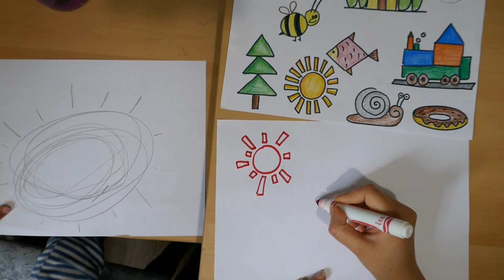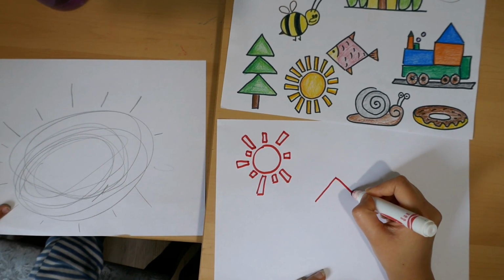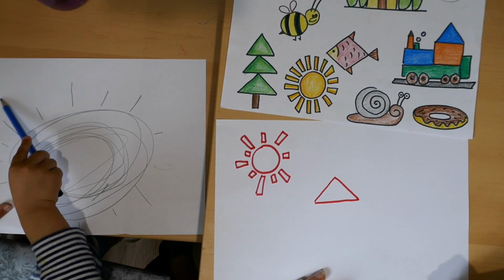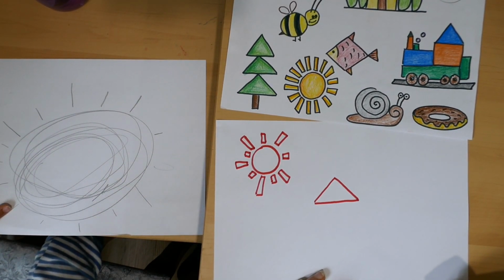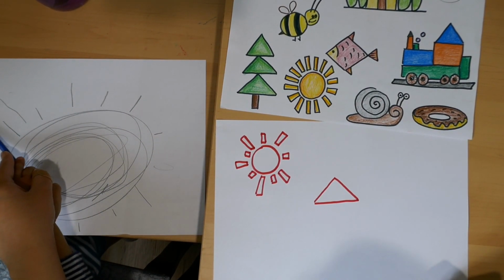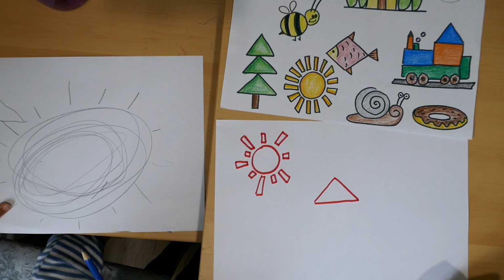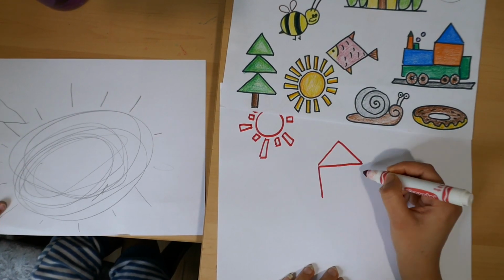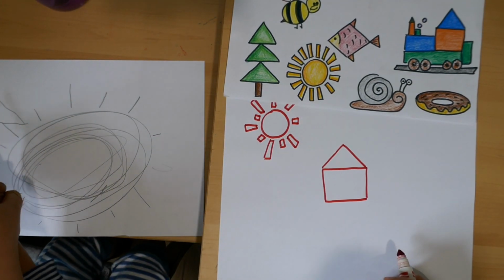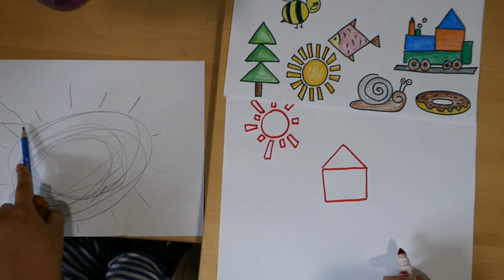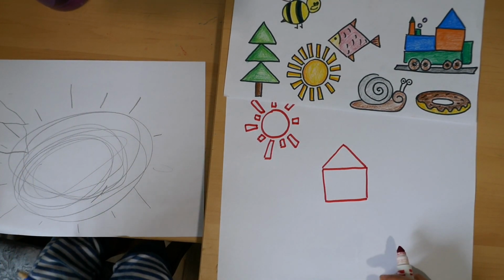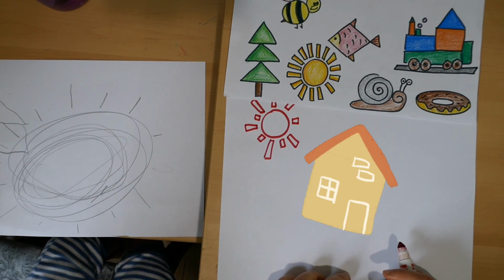First, for the house, we'll make a triangle. Can you make a triangle? You need help? Yes. One triangle like that. Good job. Now a square. Let's help you. One line, two lines, and three lines. Look at that. House.